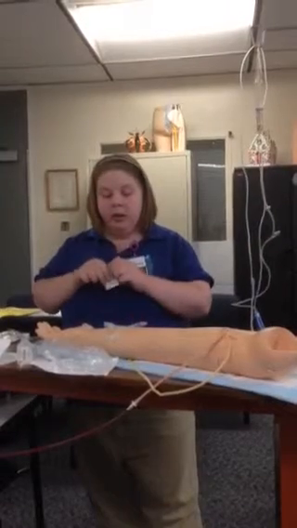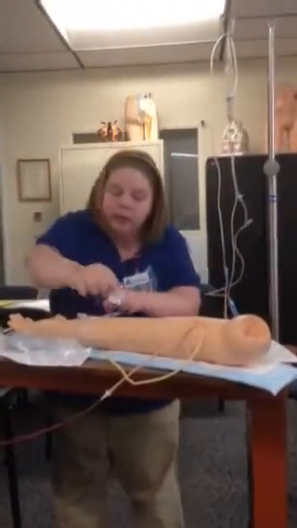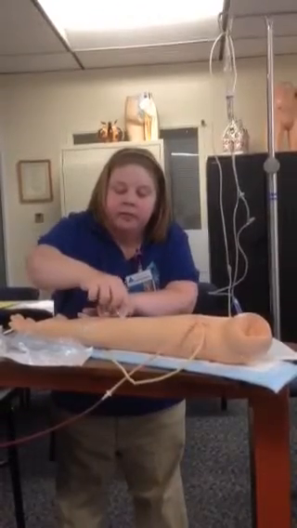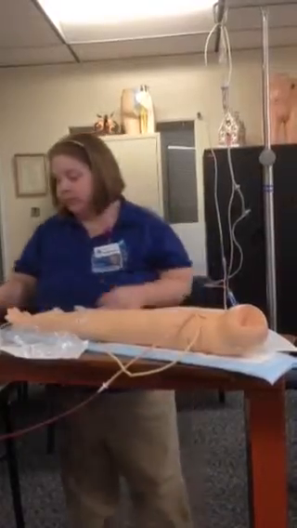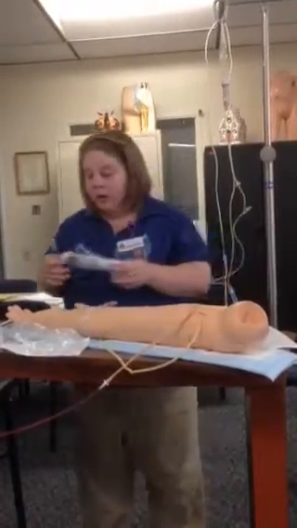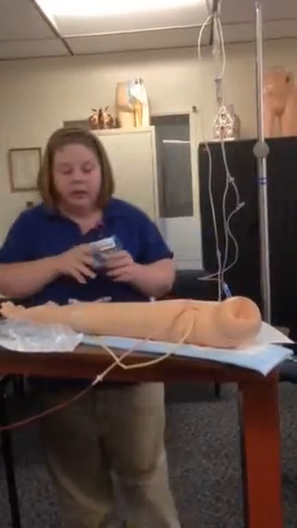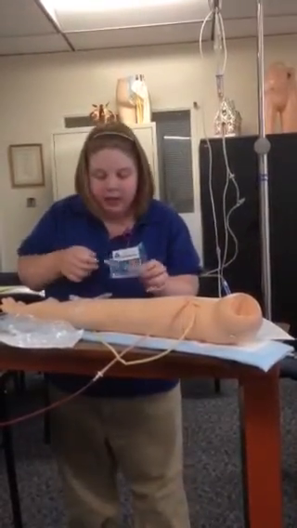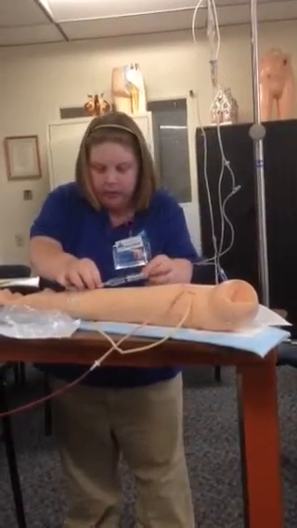I would have my gloves on. I'm cleaning their IV site, their tubing, and I'm attaching 6 milliliters of normal saline.